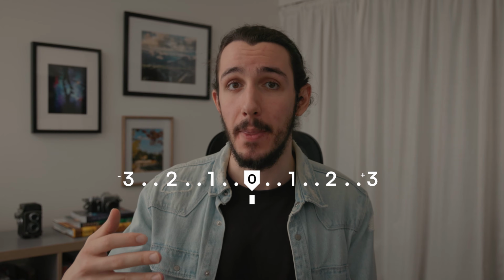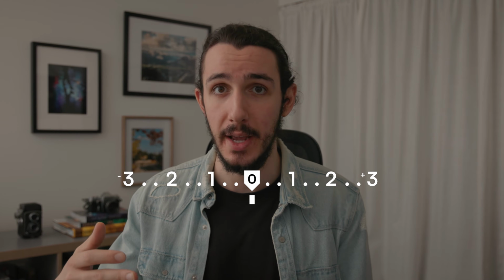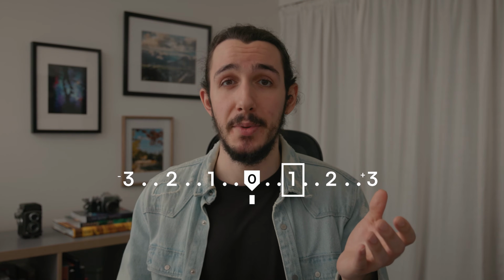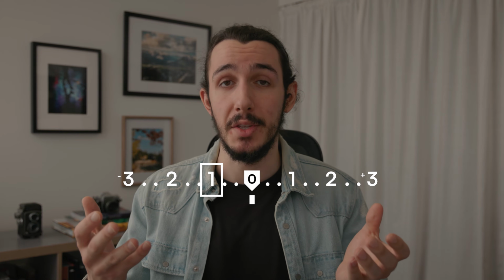So every stop on that meter means double or half the light. Light is measured in stops. So +1 is 1 stop too bright, -1 is 1 stop too dark. On most modern cameras, each click of your dials moves your exposure by 1/3 of a stop. So 3 clicks is 1 stop.